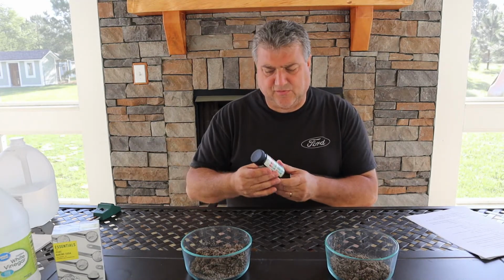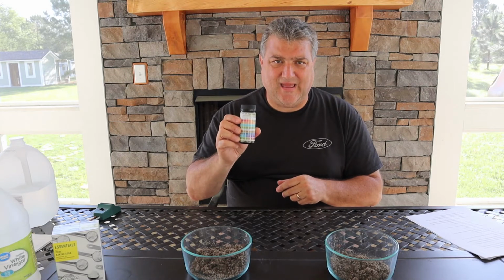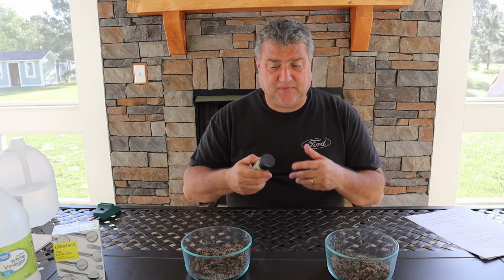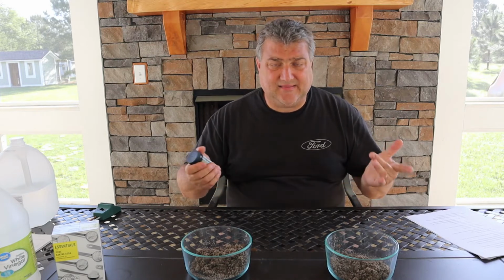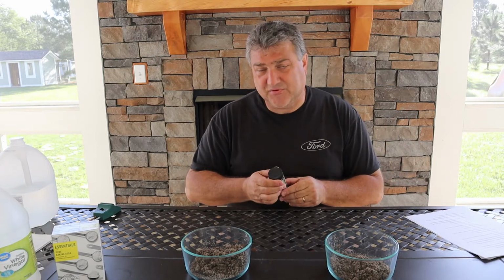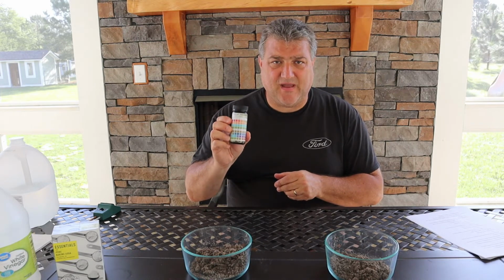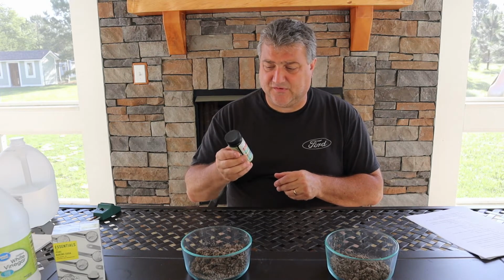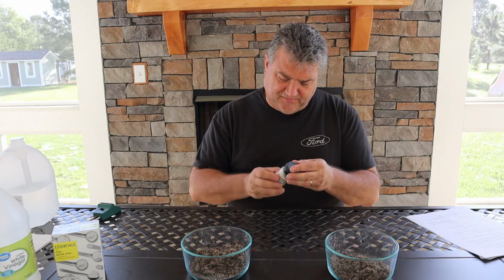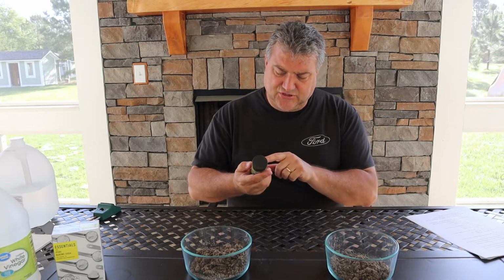Here's one. This is a soil pH test strip. I got these on Amazon just to try them and to validate that this whole process I'm going to go through today works. I think I paid $12 for this little bottle. There's, I think, 100 strips in here. And it'll kind of get you into the ballpark.